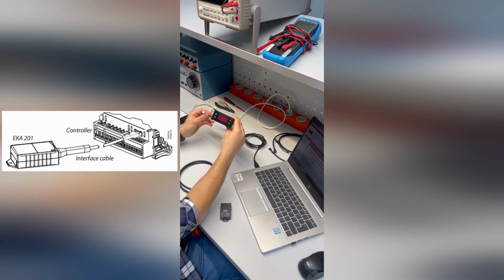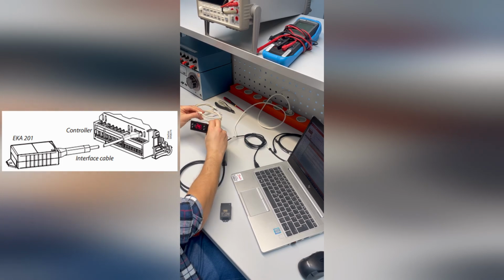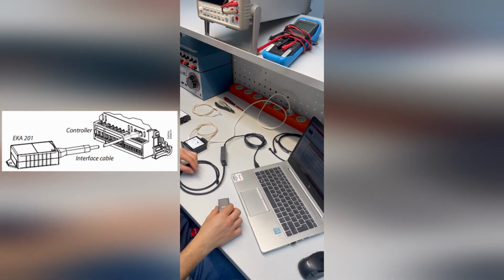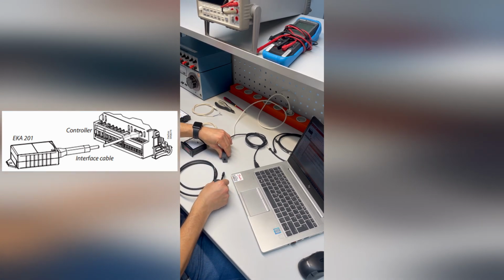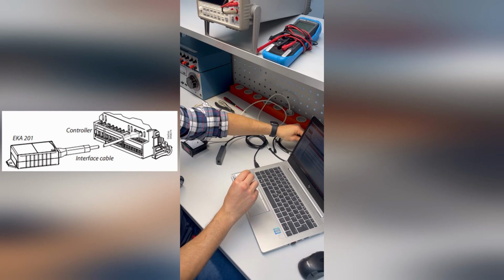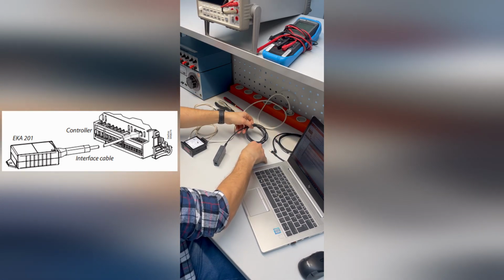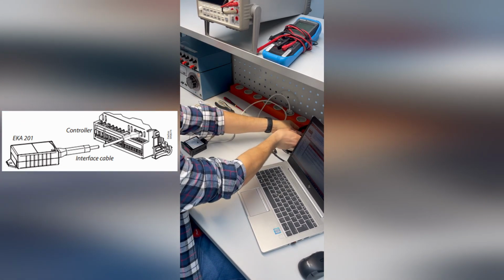Yes, and I have added here a temperature sensor so we can follow with the temperature. And I will connect the corresponding cable to the ERC. So I will leave these cables here. We will not need them now.